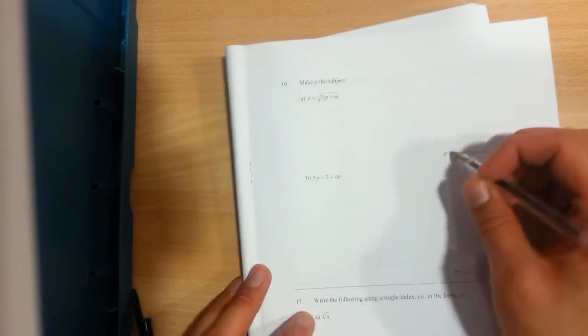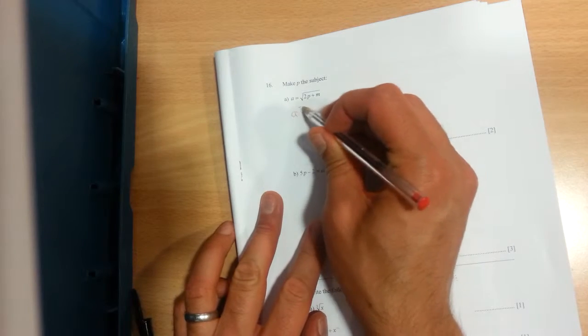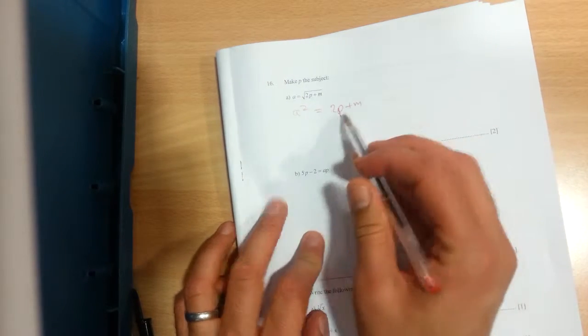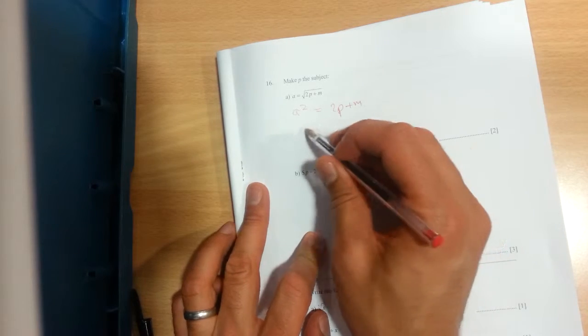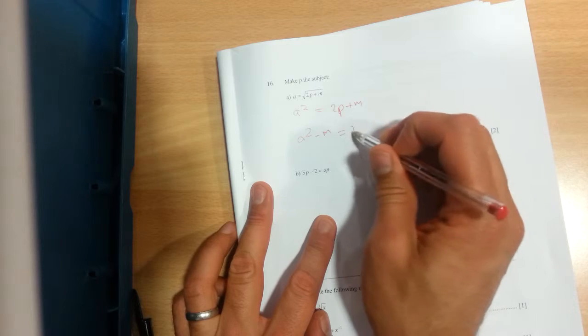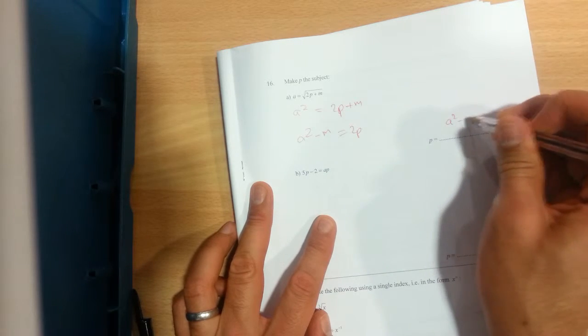Right, so here's a chance to make some p's. We square both sides. We get 2p plus m when you square it. And then to make p the subject from here is pretty straightforward. A squared minus m is 2p, and then divided by 2. So it's just a squared minus m over 2.